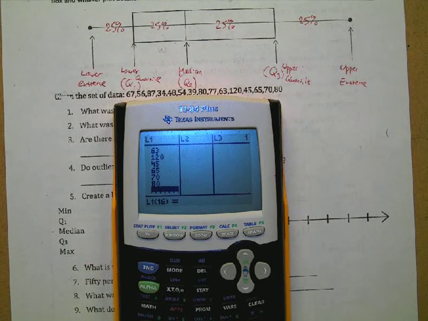Any other numbers look weird there? 80 maybe? 34. 34 might be too low. Yeah, that's true, Eric. That's right. So we will look for not only numbers that are too high, but also too low, right, for our outliers here. So, all right, I got all my data typed in.